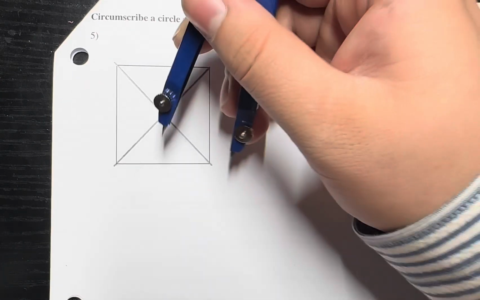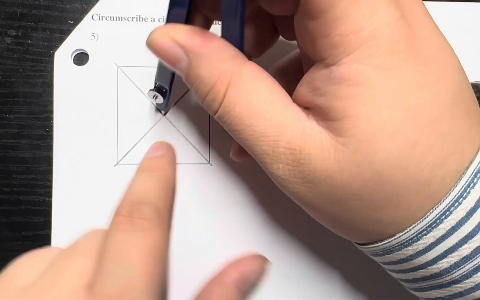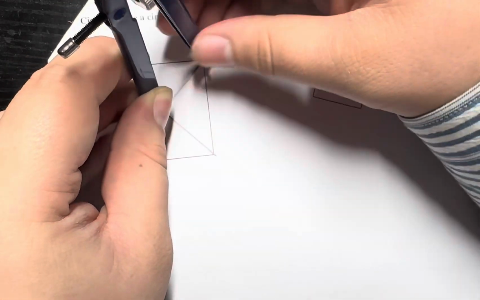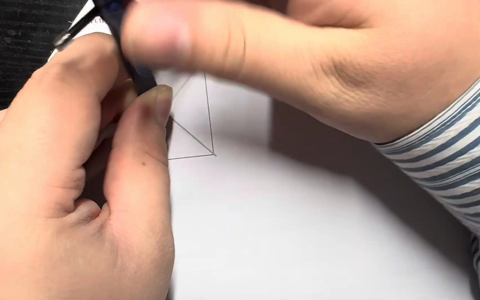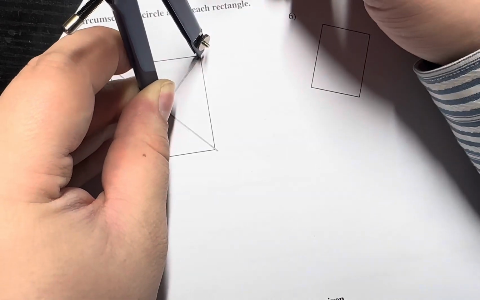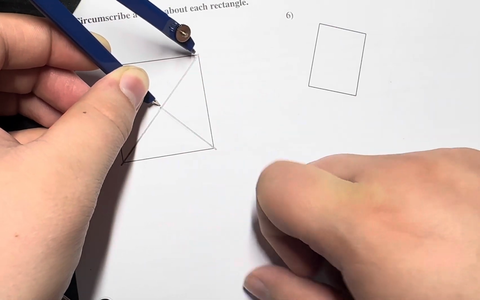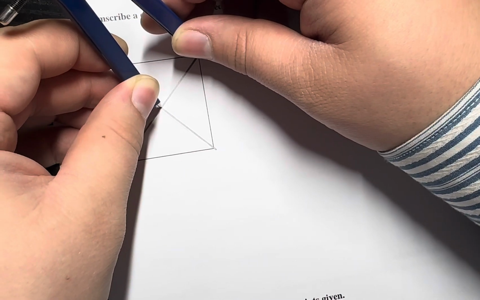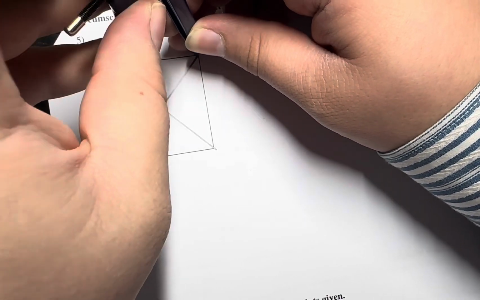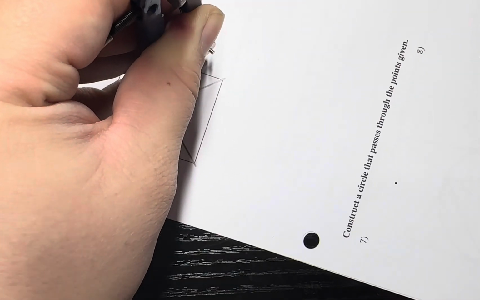We're going to put our pointy end right there on the center. And then we're going to make our compass touch one of the 4 outside corners. Okay, so like right there. So I've got my pointy end at the center, and this is touching one of my corners out here. And now, I might go out of camera here because I'm going to rotate my paper instead of rotating my compass. But now I'm just going to take my compass and draw a circle.